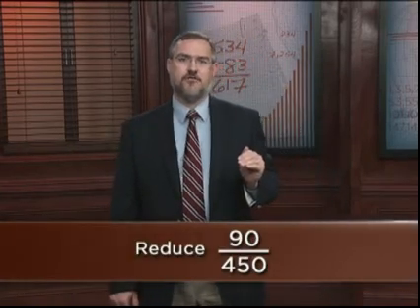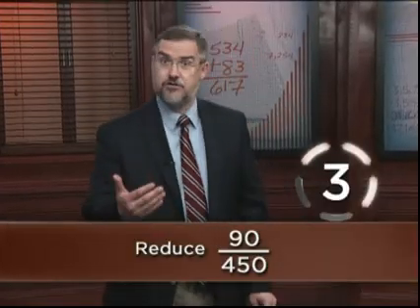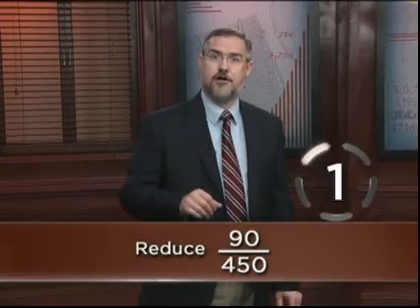This is also going to come in handy in later lessons when we start combining fractions with addition, subtraction, and so on. So for now, let's just do one more problem with reducing fractions right here, and then we'll move on to a few more topics. Let's reduce the fraction 90 over 450 into reduced terms, or lowest terms. If you think you can do this one on your own, give it a try.